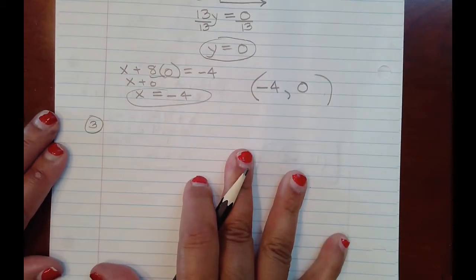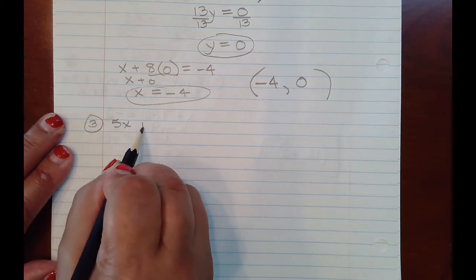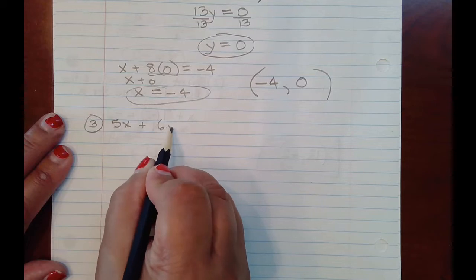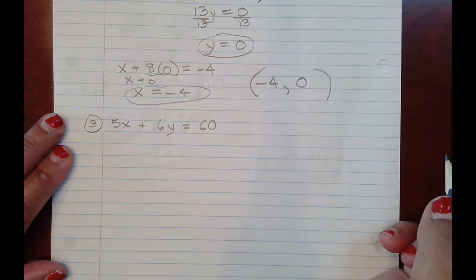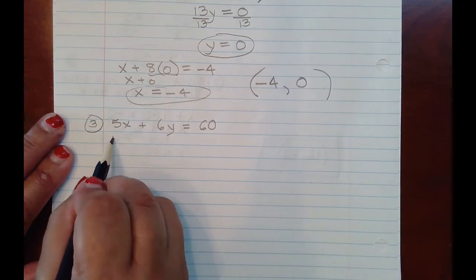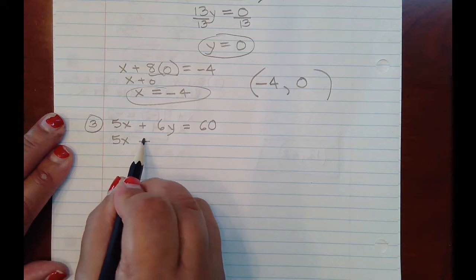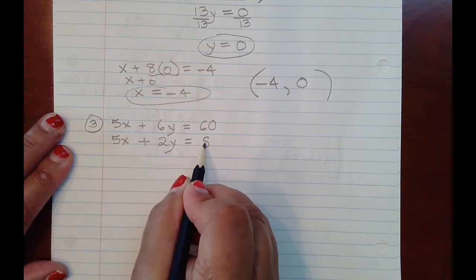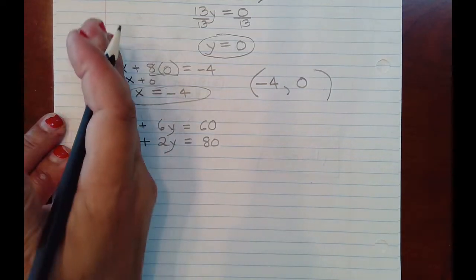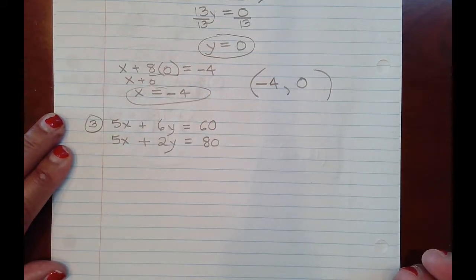This is the original system, which is 5x plus 6y is equal to 60. Then the equation below it is 5x plus 2y is equal to 80. And when you're doing elimination, you want your x's lined up, your y's lined up, like variables should be lined up. And you try to get one of them to go away.